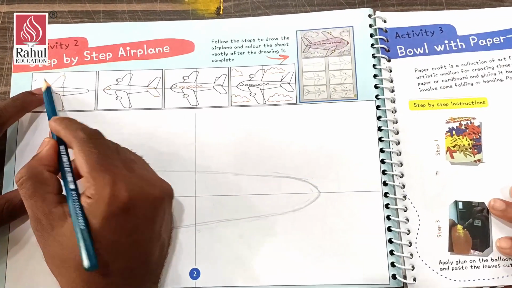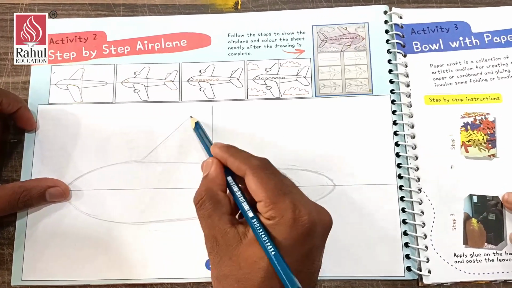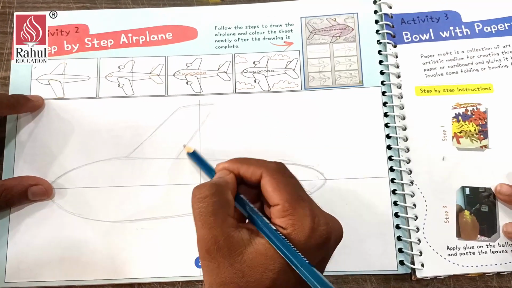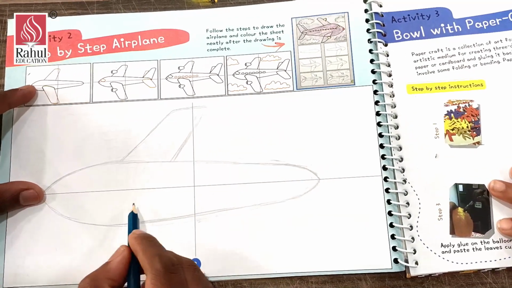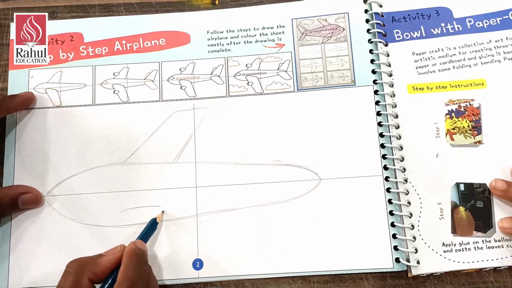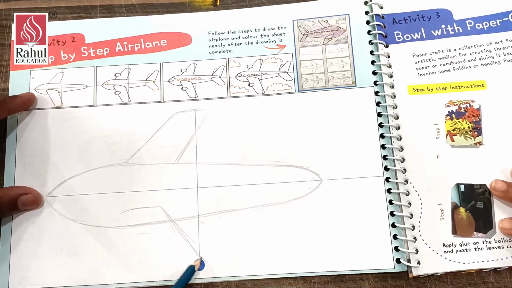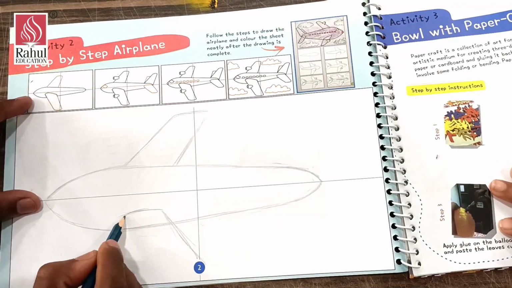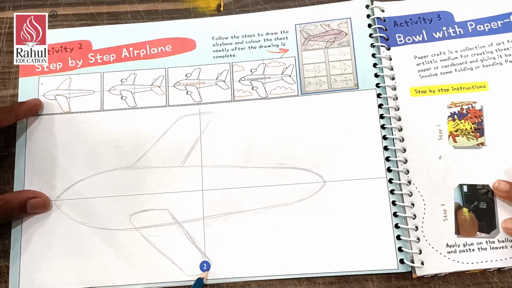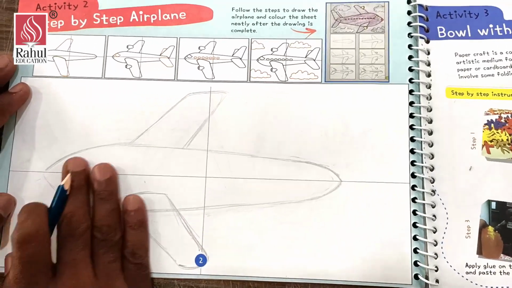Here also this part. Our first step is done.